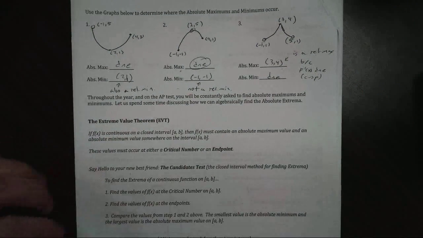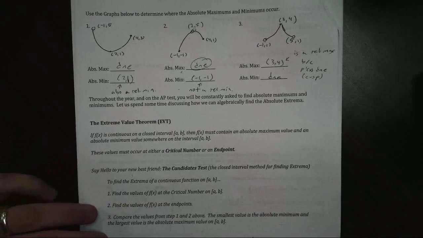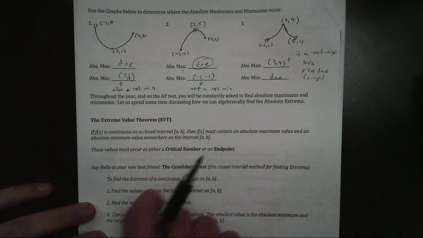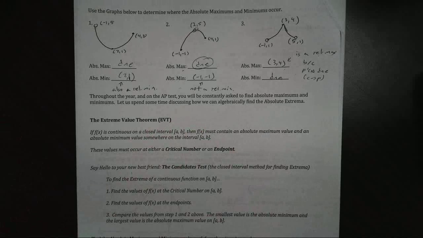And this is a very important topic for us throughout the rest of the year. Now, I do go over the extreme value theorem in another video, so you can take a look at that if you have any questions.